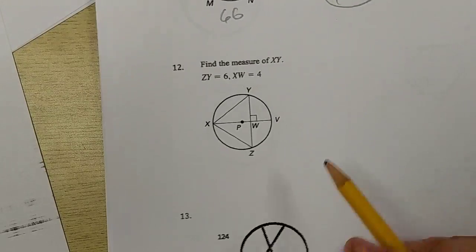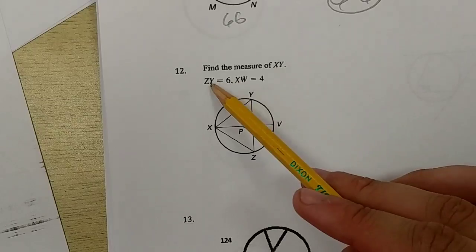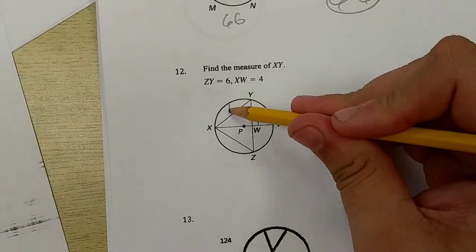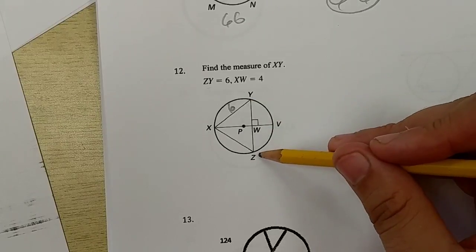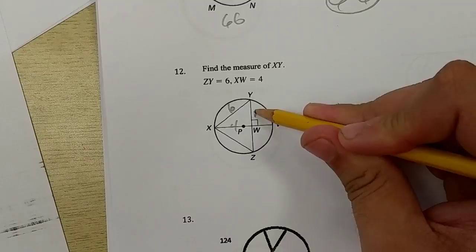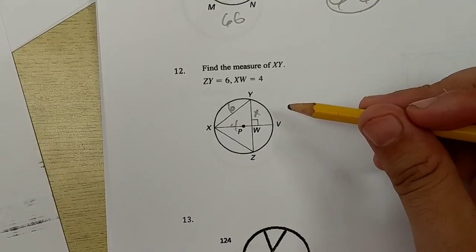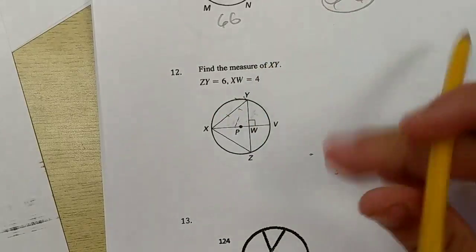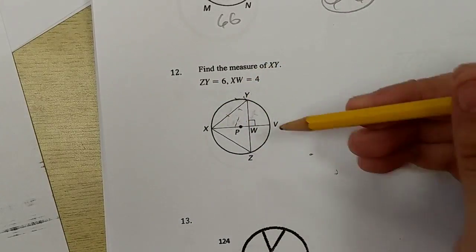Okay, this one. If ZY is 6, and XW is 4, what is this thing? Wait, what? If ZY, I can't read. If ZY, so the whole thing is 6.